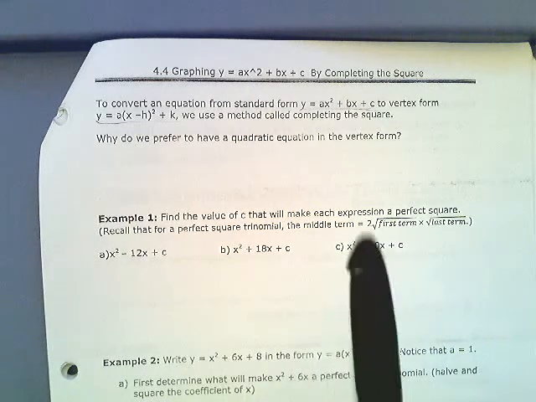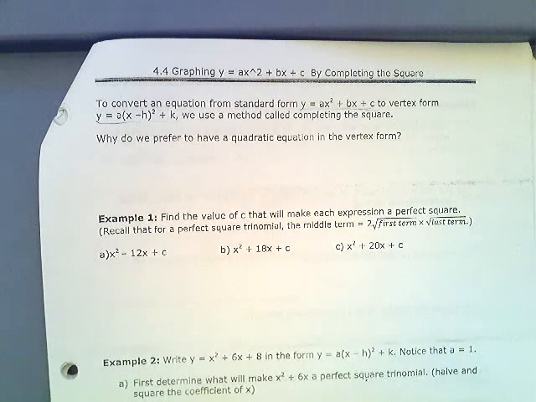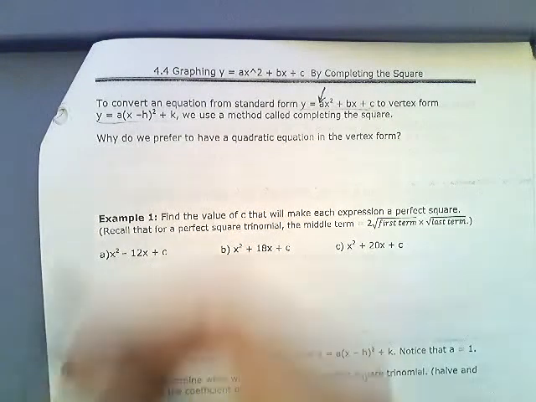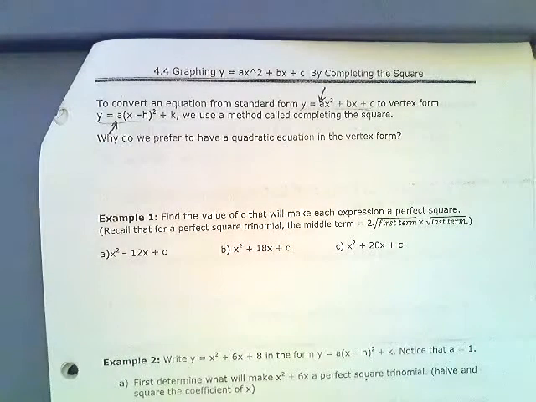In the standard form, we do not know what the vertex is just by looking at it, whereas in the vertex form, we can simply know what the vertex is. So let's take a look. Before we move in, the one thing that you need to make sure is that the a value in the standard form is the same as the a value in the vertex form. Make sure they are the same and remember that they are the same.